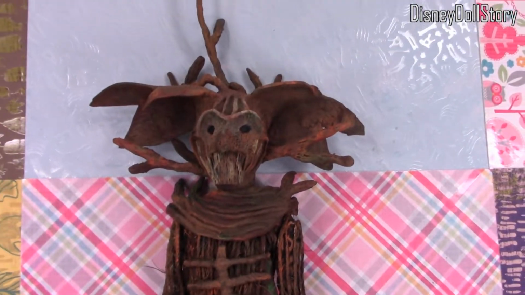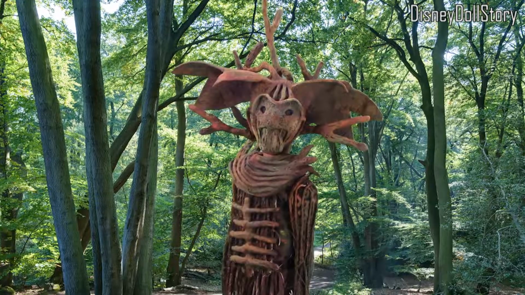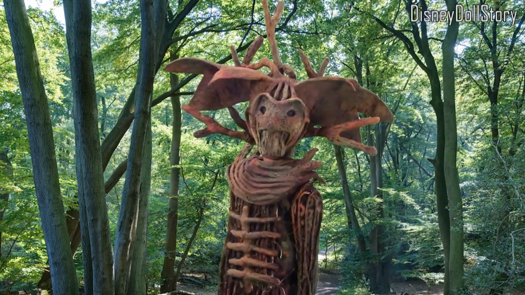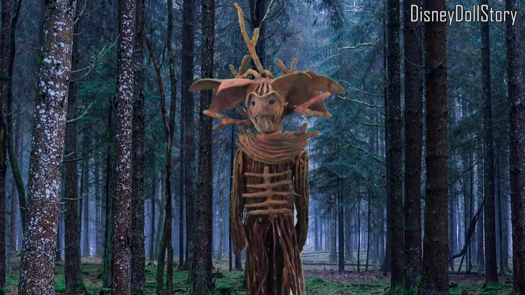I painted everything with brown acrylic paint and then I dabbed a little bit of green, yellow, and red paint to add some texture. I painted his eyes black and then we got ourselves Balthazar, the tree warrior from Maleficent's Forest.